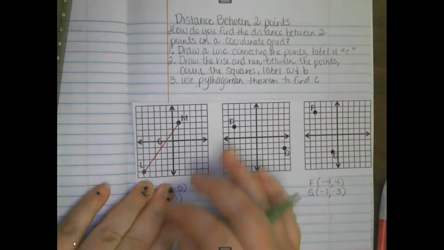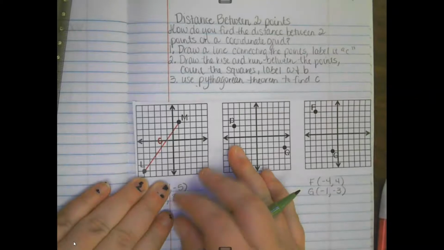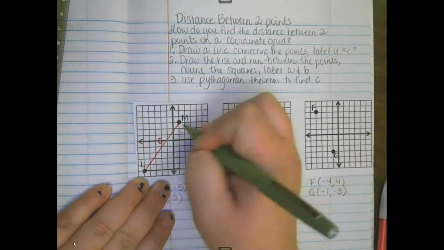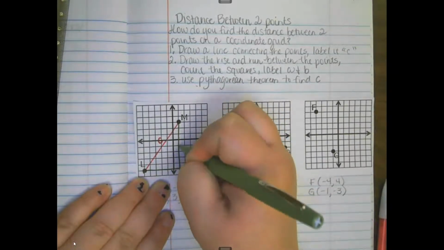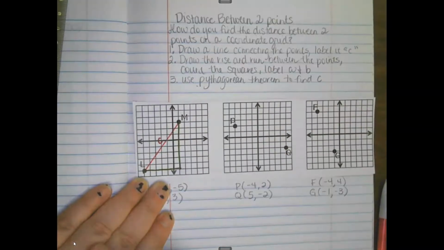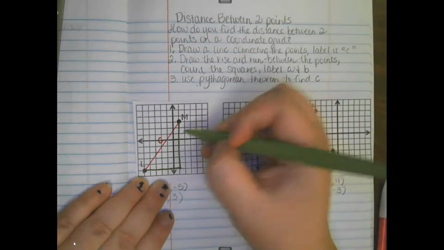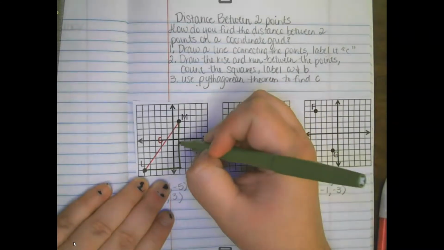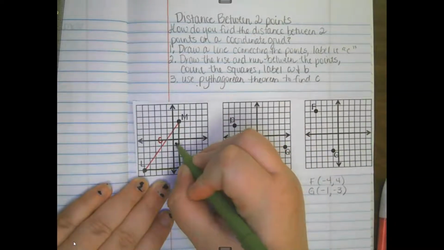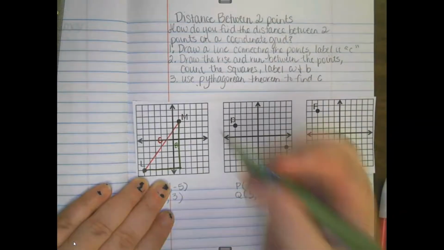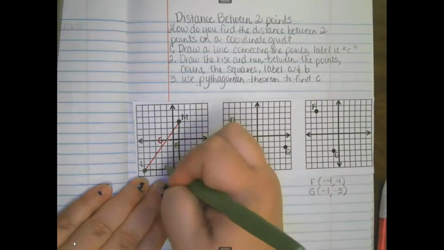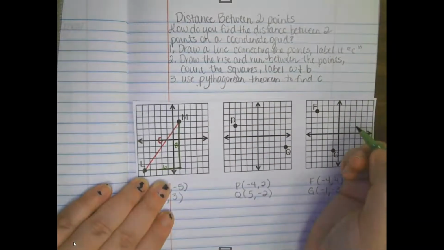Then the next step says draw the rise and run between the points. So I'm going to do it this way because I wrote my C there. But there's my run and there's my rise. This goes back to finding our slope. And count the squares. I'm going to count the squares: 1, 2, 3, 4, 5, 6, 7, 8. Notice I am not counting the lines. I am counting the squares. So 1 square, 2, 3, 4, 5, 6. And label A and B.